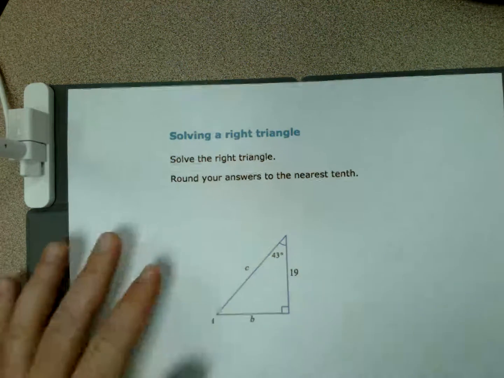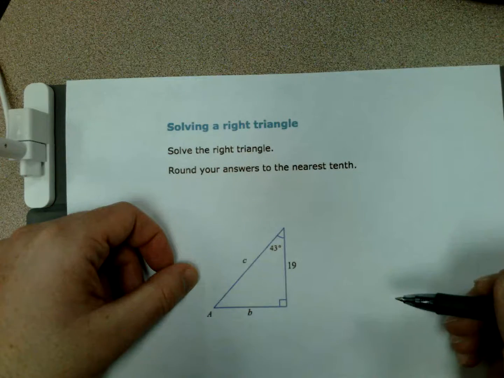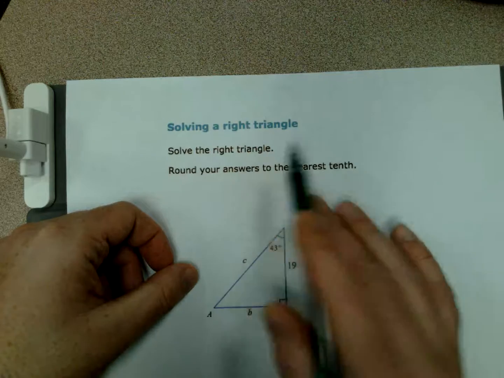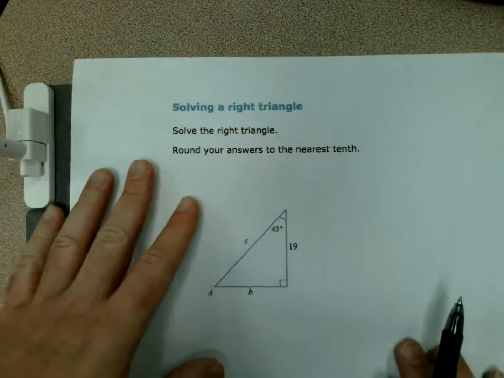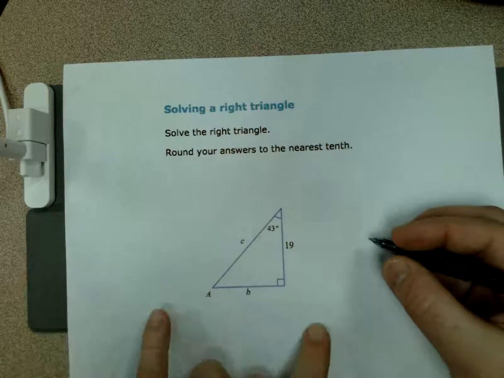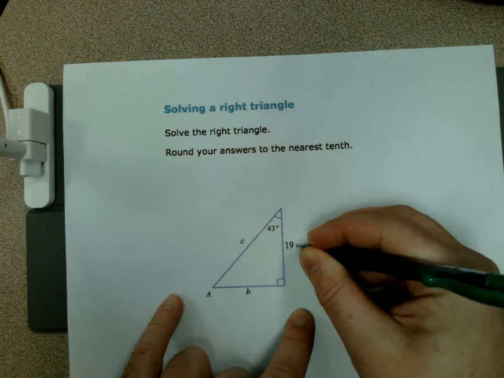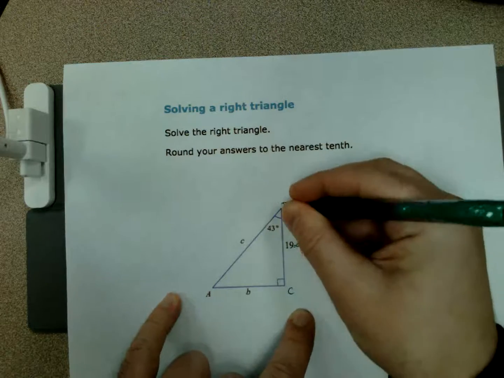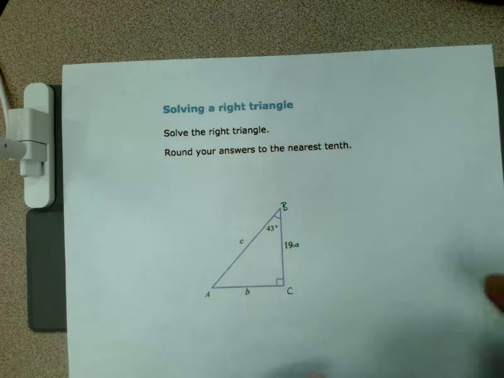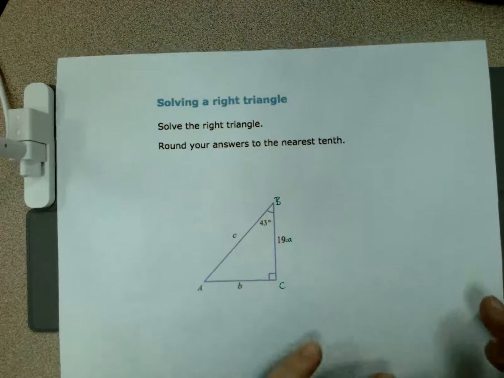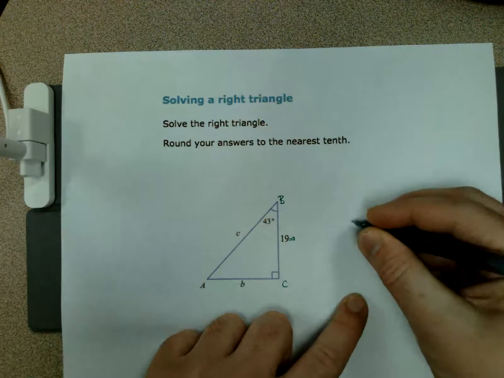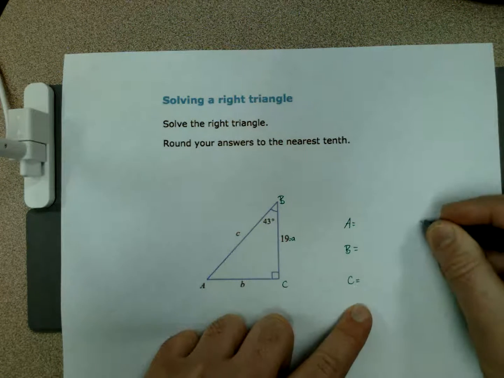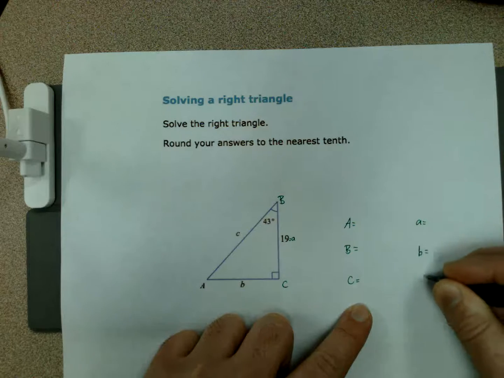All right, so what does it mean to solve a right triangle? Because it just tells you to do it, but it's not all that helpful sometimes. So we want to make sure we know what we're looking for. I'm going to finish labeling this. They put in a couple of our letters here, so we're just going to put in the rest of them, because there are 6 major parts of a right triangle. There are 3 sides and 3 angles. To solve it, I need to find all the angles, which we denote with capital letters, and all the side lengths, which we denote with lowercase letters.